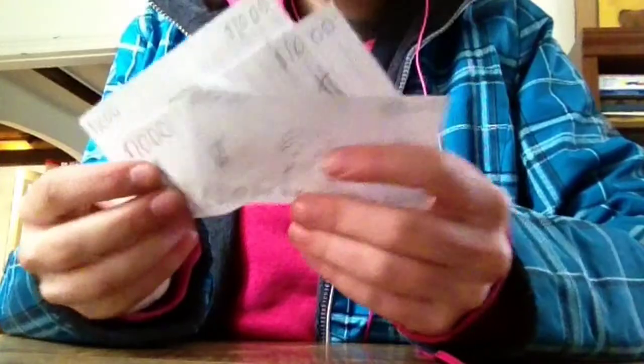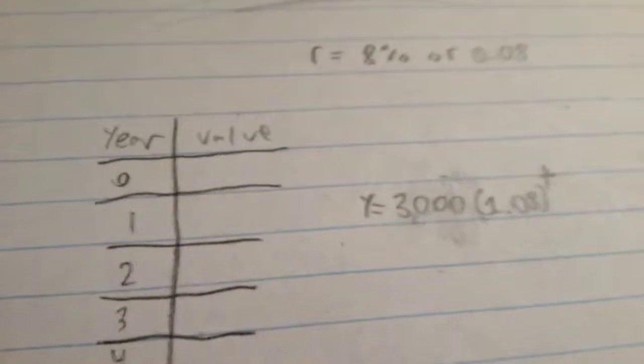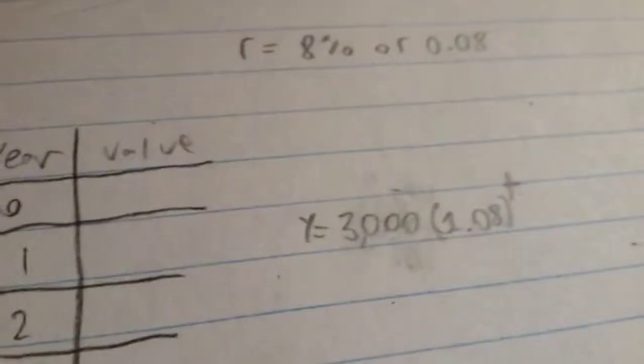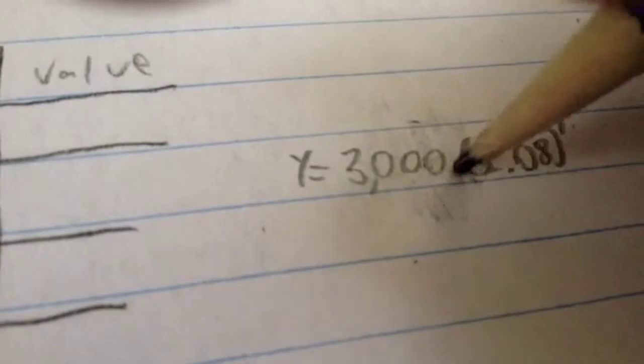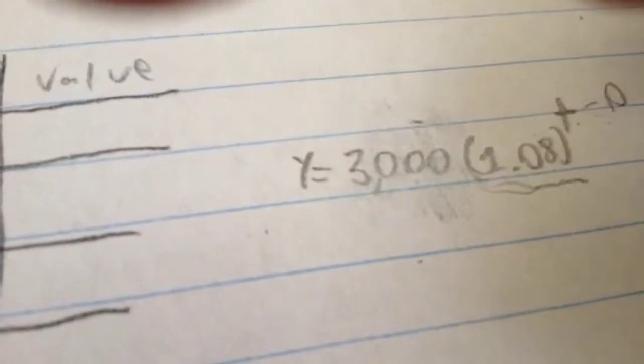Say that you have $3,000 in a savings account, and you expect the value of your savings to increase 8% each year. Here's 0, which is the year you put it in. You'd have A, the initial value, which is 3,000, times 1 plus R, that's 8%. But added to 1, it's 108% because it's increasing by 8%, to the 0 power, which is 1. So it's still going to be 3,000.